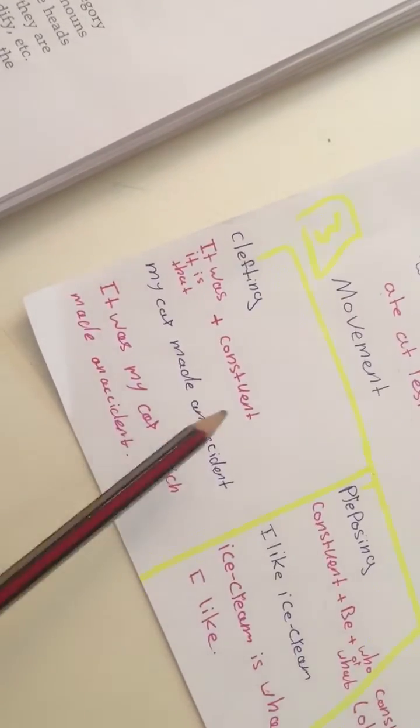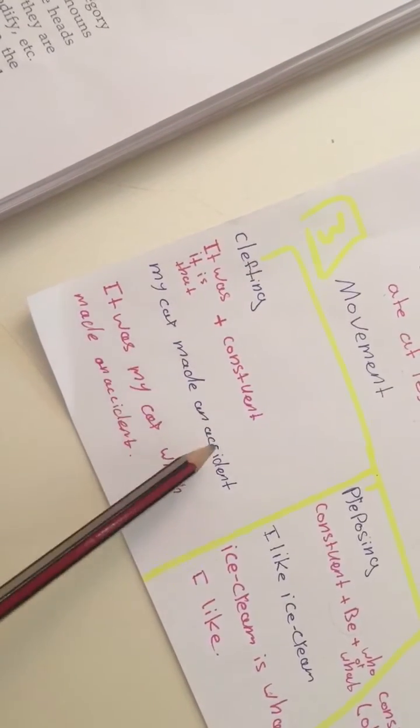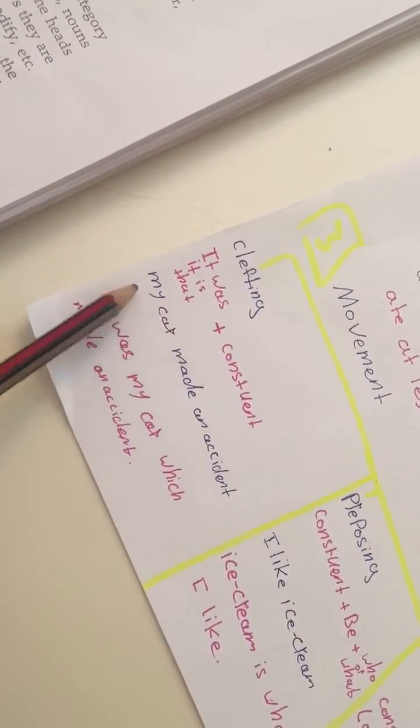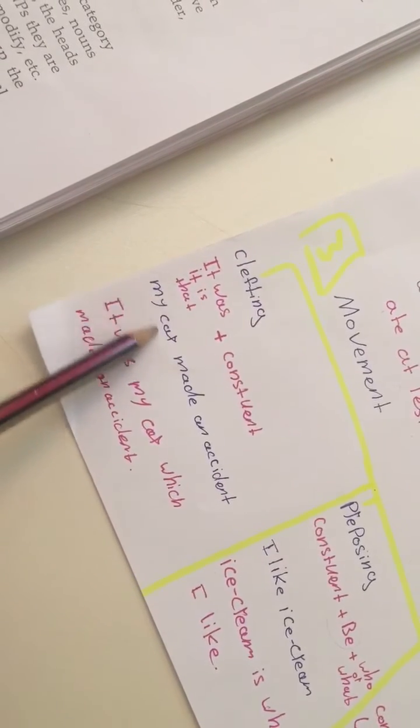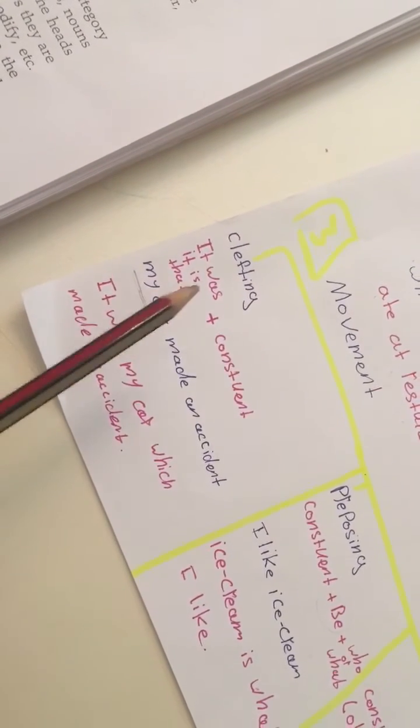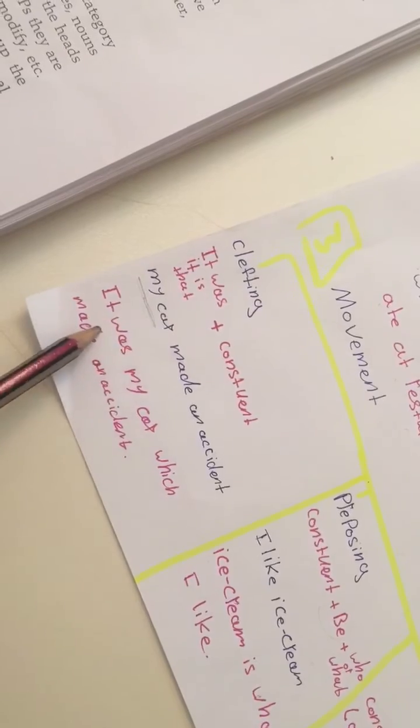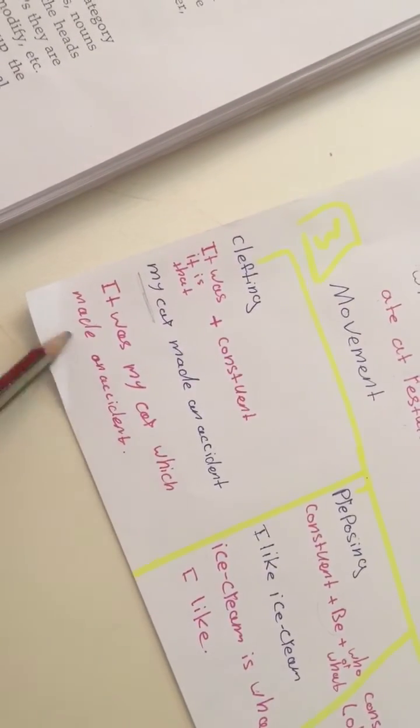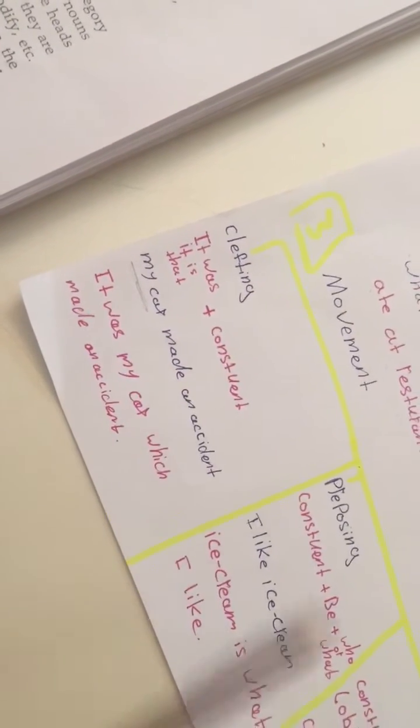Here's an example. My car made an accident. We know that my car is the noun phrase, so I say it was first, then my car which made an accident. It was my car which made an accident.